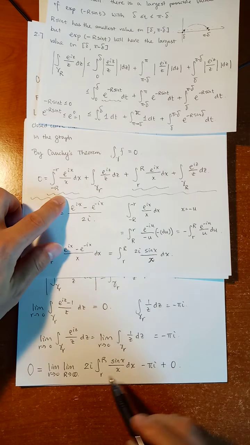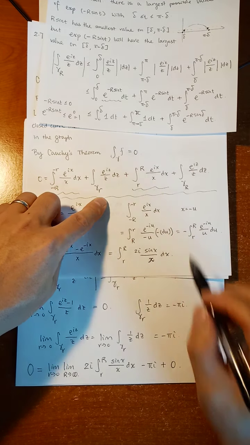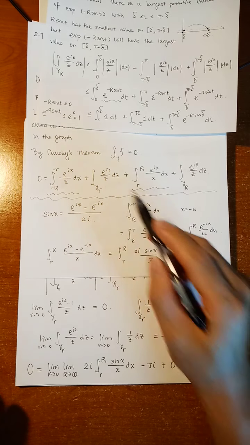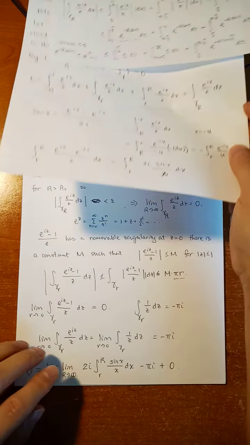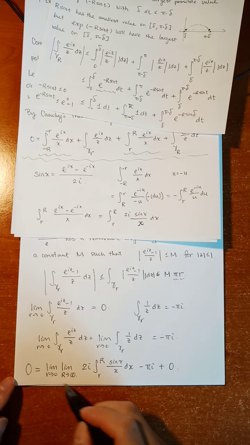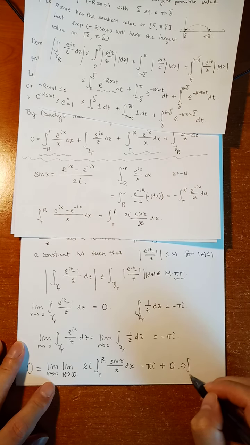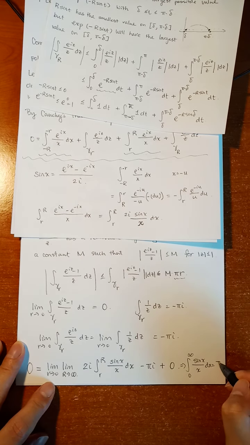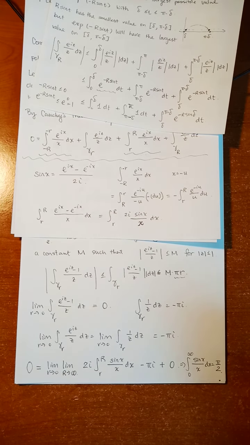When you take the limit, little r approaches 0, capital R approaches infinity. The first and third terms give you 2i times the integral from little r to capital R of sine x over x dx. And the second term gives you negative pi i. We just compute negative pi i because it only contains little r, not capital R. And the fourth term gives you 0. We compute it, the limit is 0. All right, so you will have this integral is equal to pi over 2. And that's it. That is the answer.